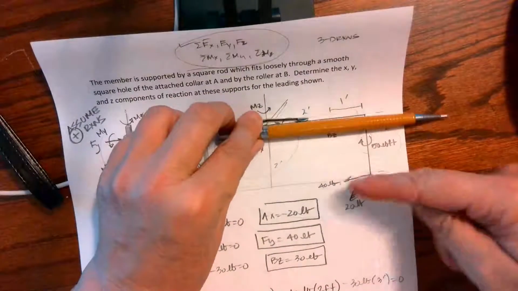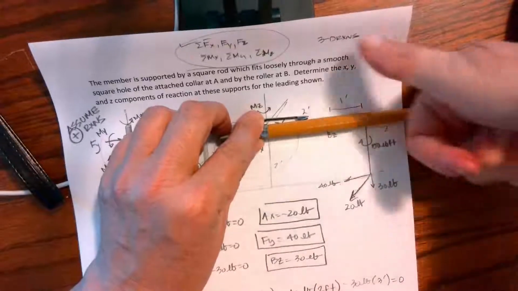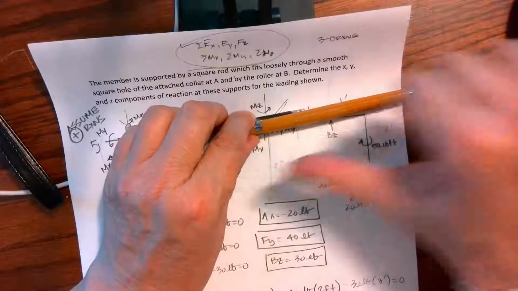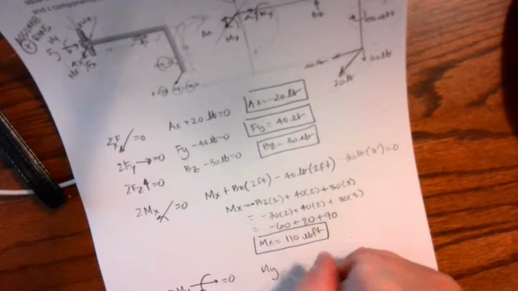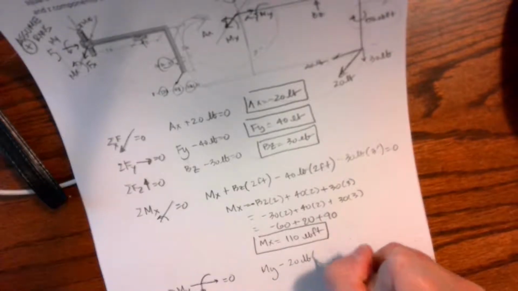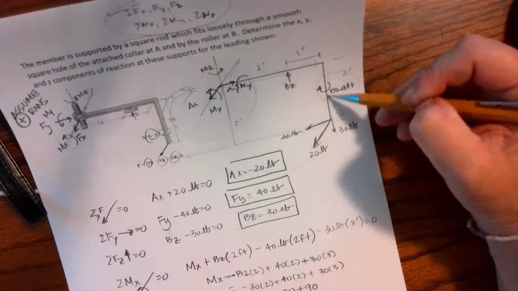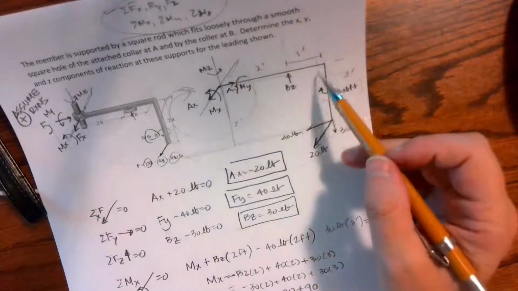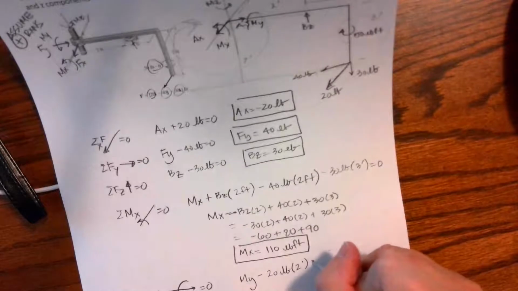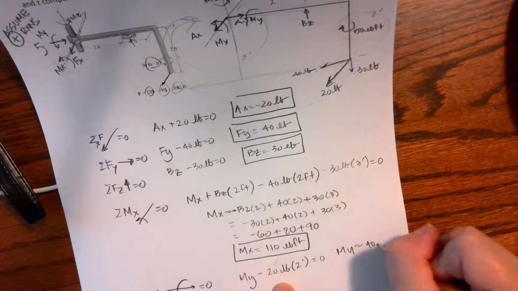So if I'm now rotating this way, if I pulled on this clock handle towards me, it's going to want to rotate like a clock handle back around. And if we look, my thumb is going negatively, that is going to cause a negative rotation. So I have my minus 20 pounds, and it is 2 feet below. And then let's look at the Z component. The Z component is going straight up, pushing on the Y-axis. So it would cause translation up or down, but it's not going to cause this to rotate. So all of this equals 0. So My equals, take that over, 40 pound-feet.